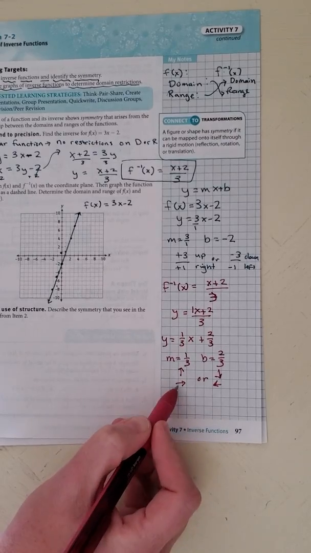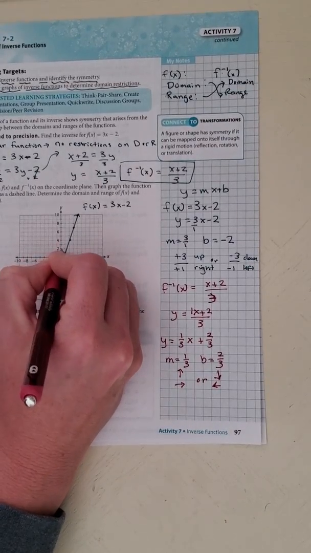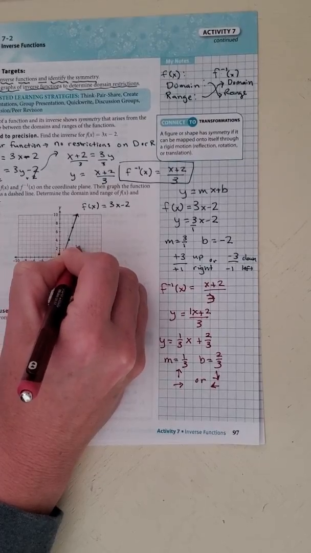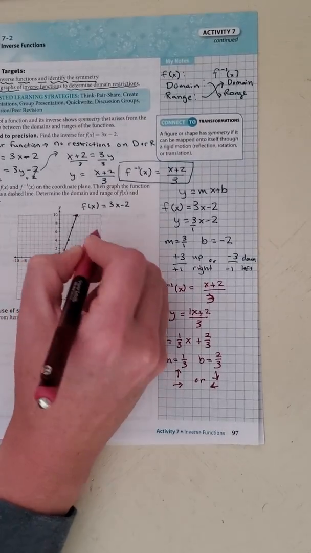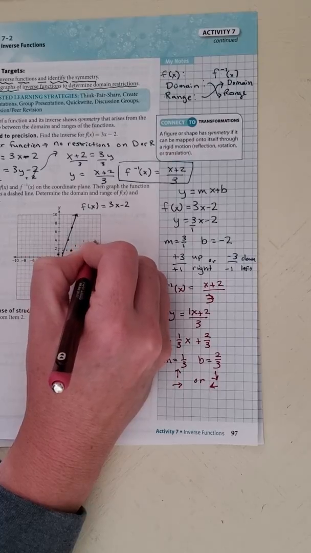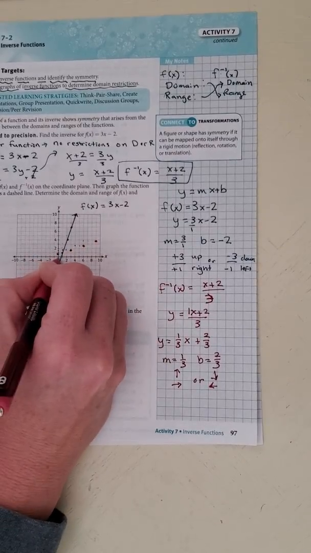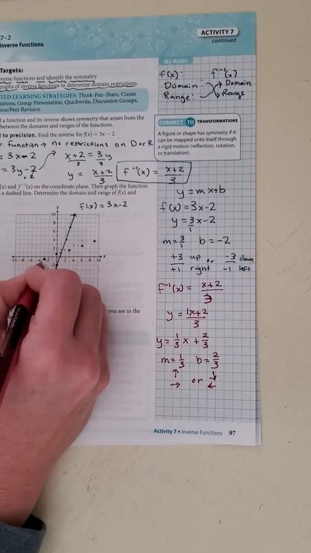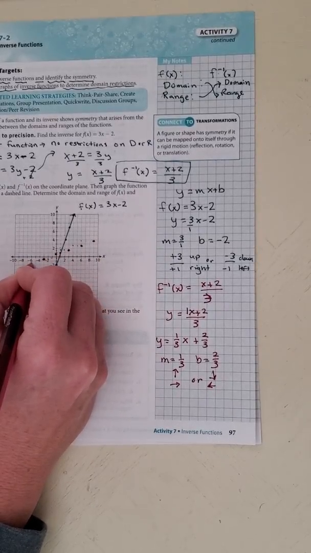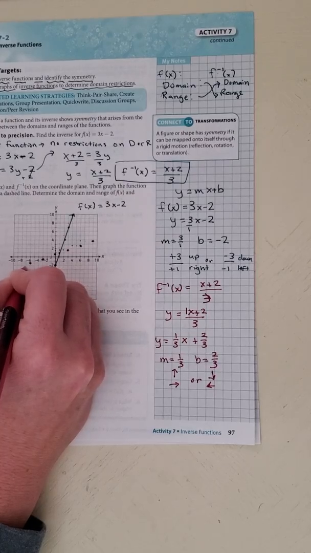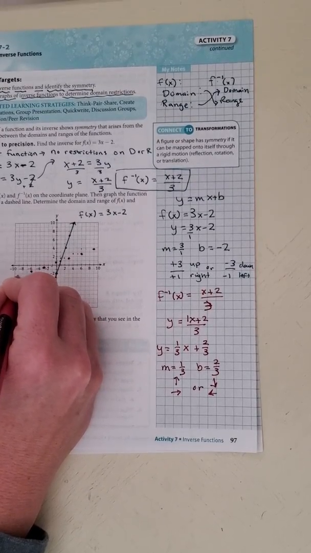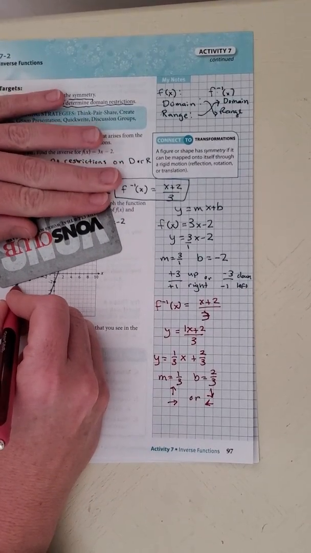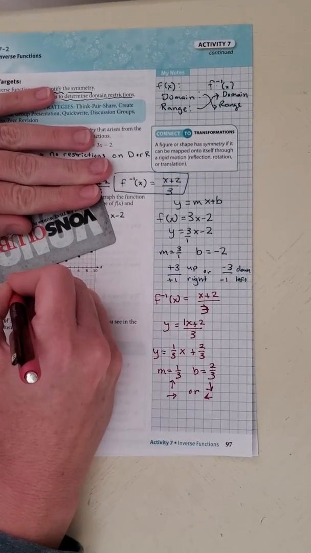I'm going to move up and right first, which is up 1 and right 3, and then I'll move down 1 and left 3, right there. Again, I'll sketch this line using a straight edge.